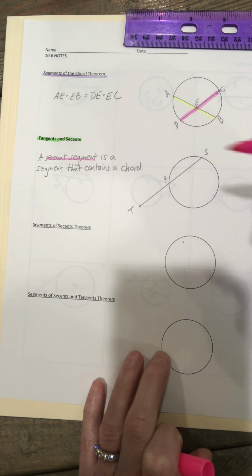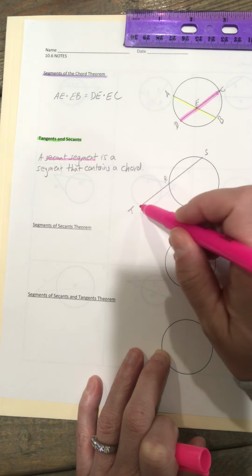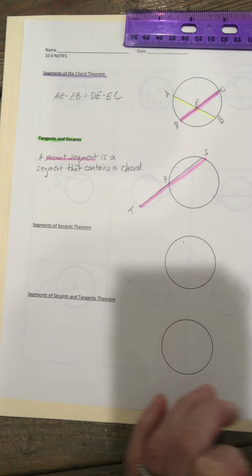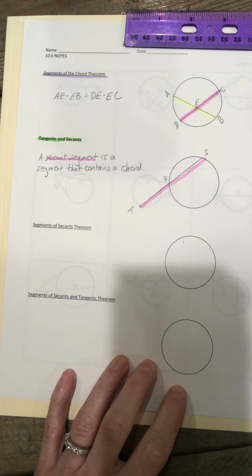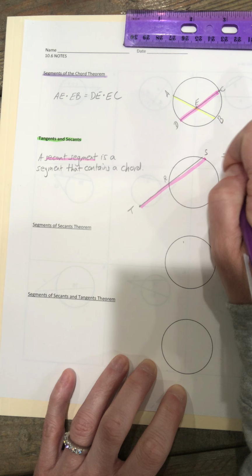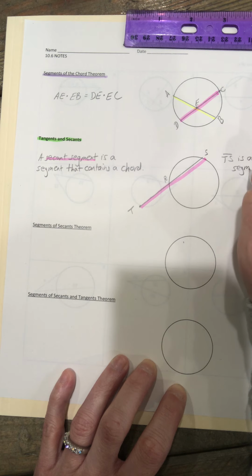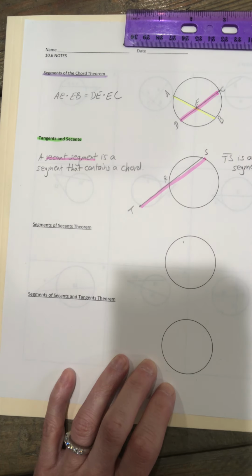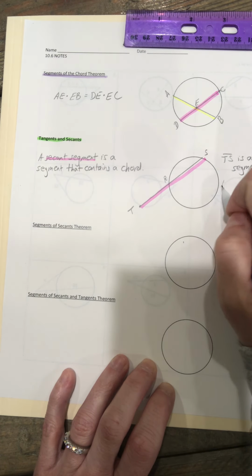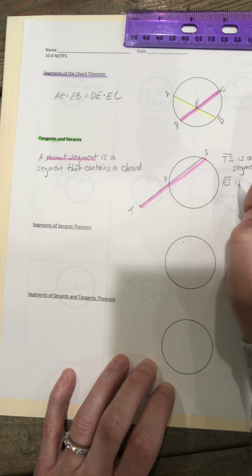So I can look at this and say TS is a secant segment. I also know that RS is a chord.